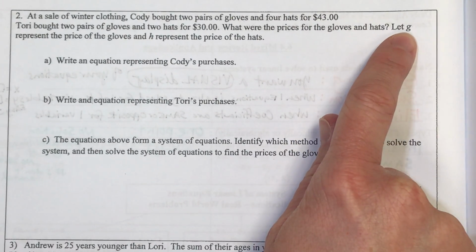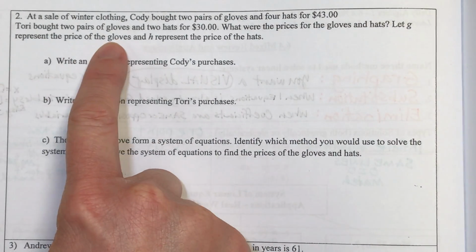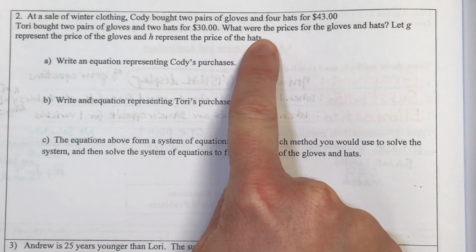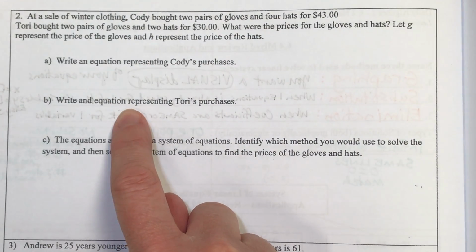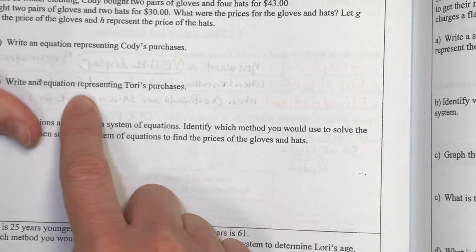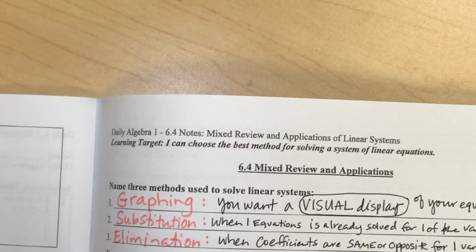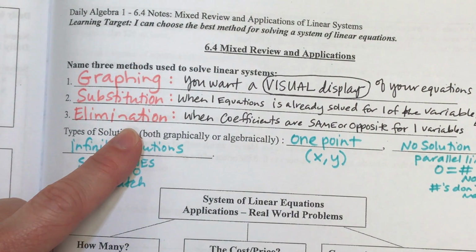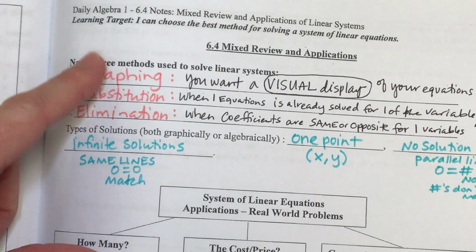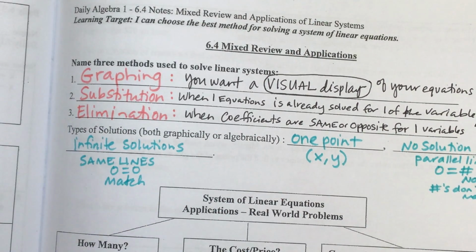And then it says G will represent the price of the gloves and H will represent the price of the hats. Now I'm going to show you how to set up a couple equations, and then I'm going to tell you which method I'm going to use to solve. In a previous video, I went through the 3 methods for solving a system of equations. I'll tell you which method I'm going to use and also why.